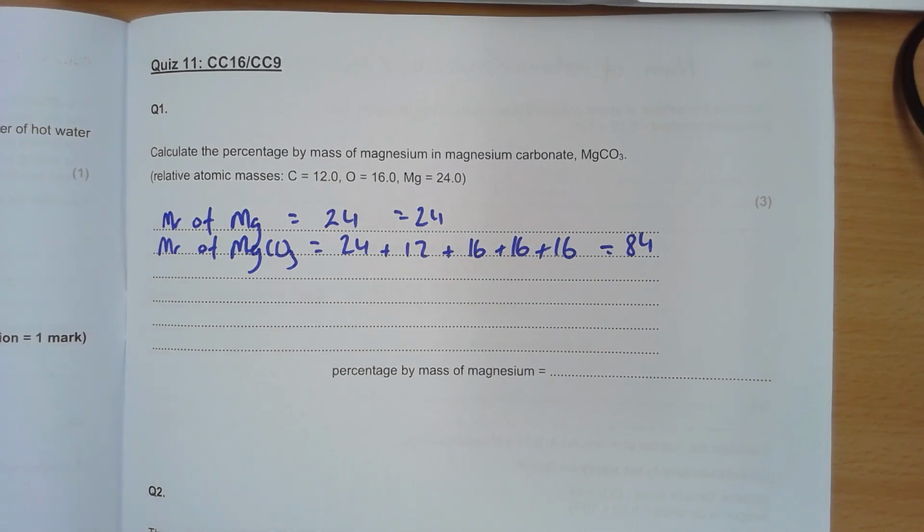Okay, so in this video I'm going to run through the questions you need for quiz 11. There's revision from CC9, which is the calculations topic. I'm just going to split the calculations topic up and do a little bit every week to make it more manageable. And then CC16 is fuels, which is what we're currently doing at the moment. So we're going to start with the calculation questions.